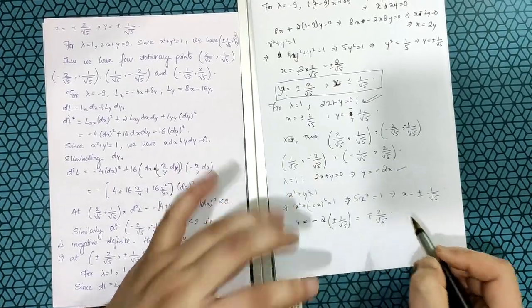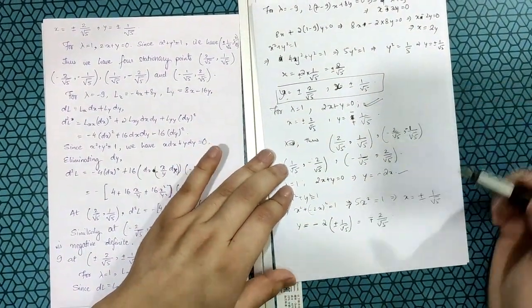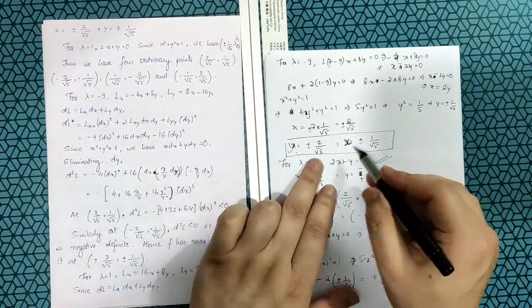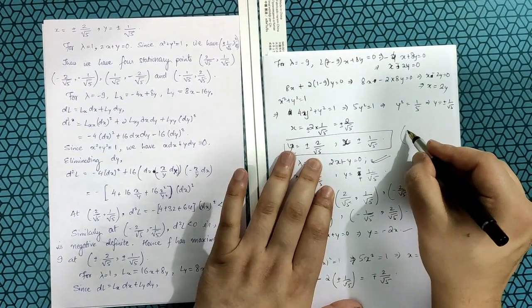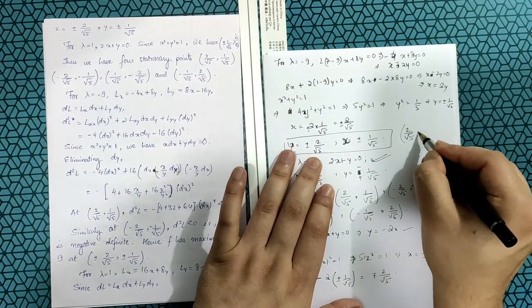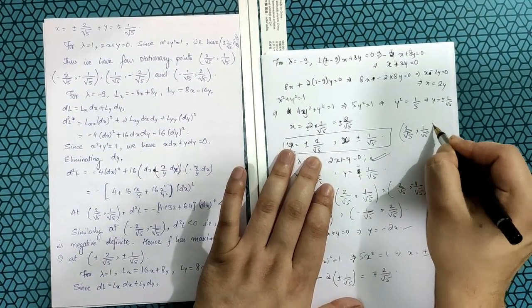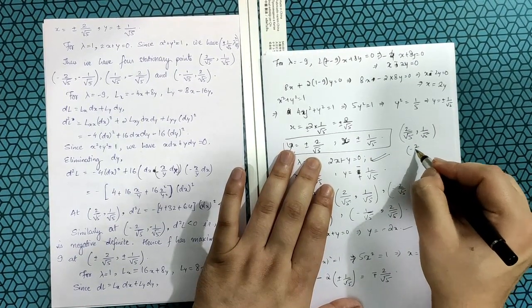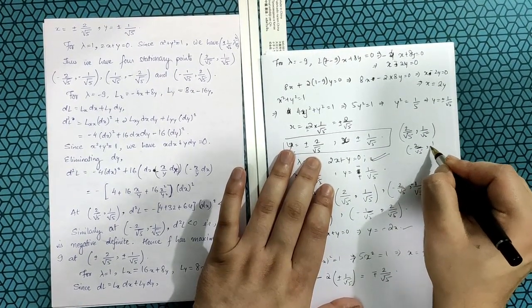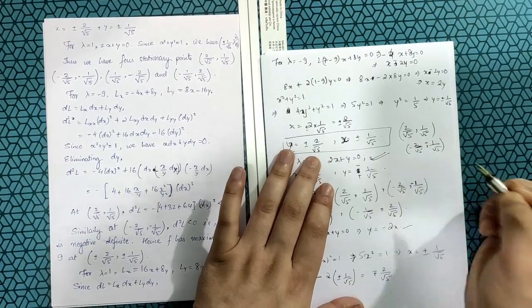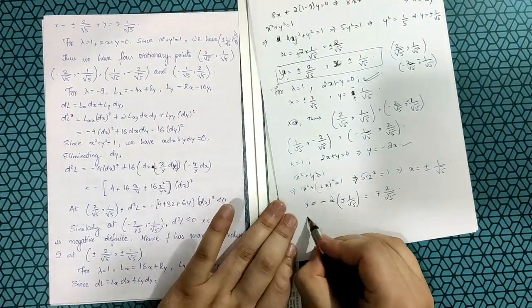So hence, now earlier what we had was both positive, so if we match we'll get these values, right? And in this case we'll have opposite signs.